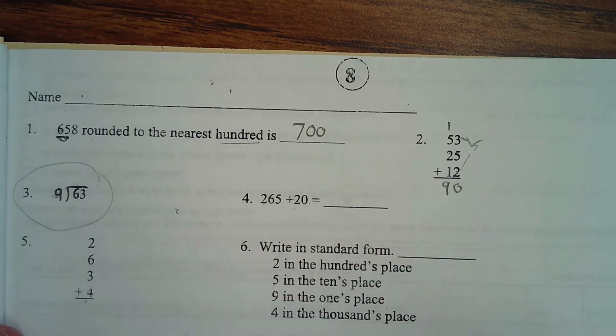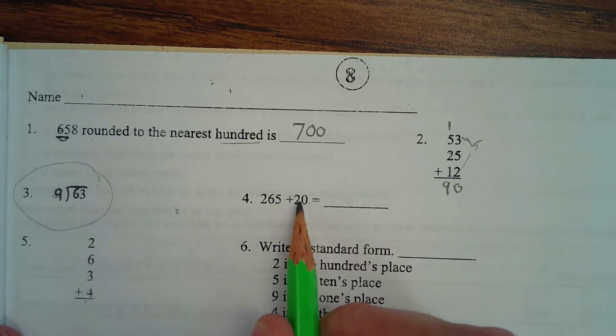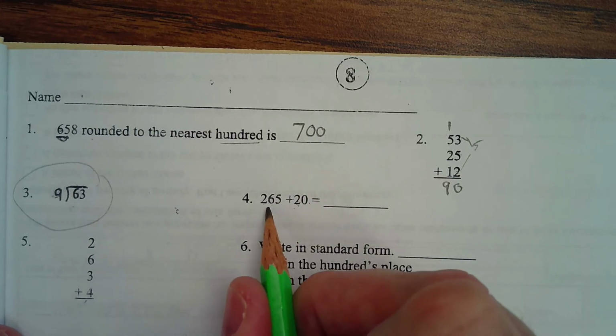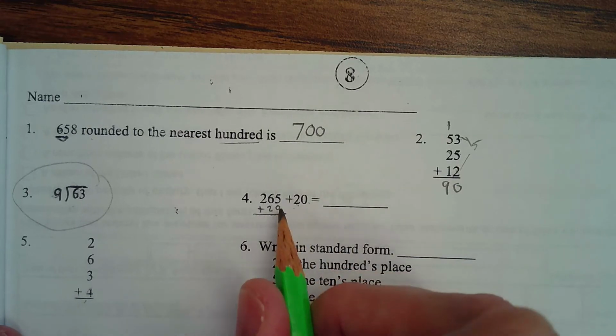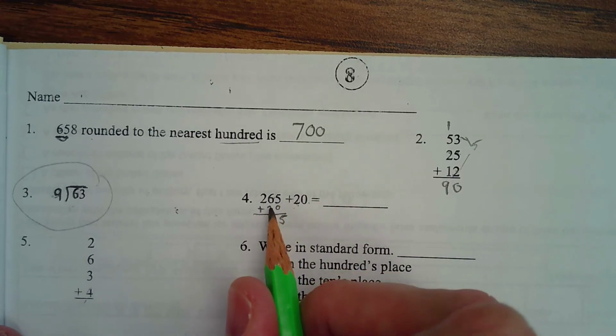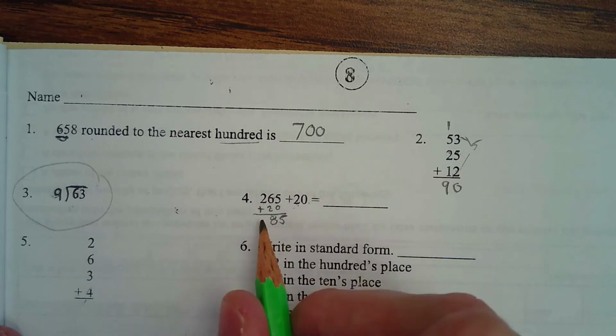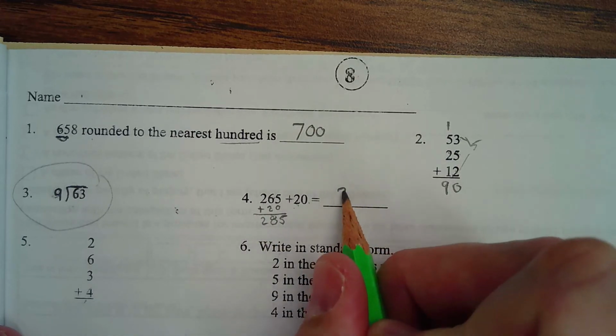265 plus 20. Some of you might be able to just do this without stacking it up, realizing this is in the 10 spot. But it's also no problem just to put a 20 underneath there and add it. 5 and 0, 5. 6 and 2, 8. And 2, there we go, 285.